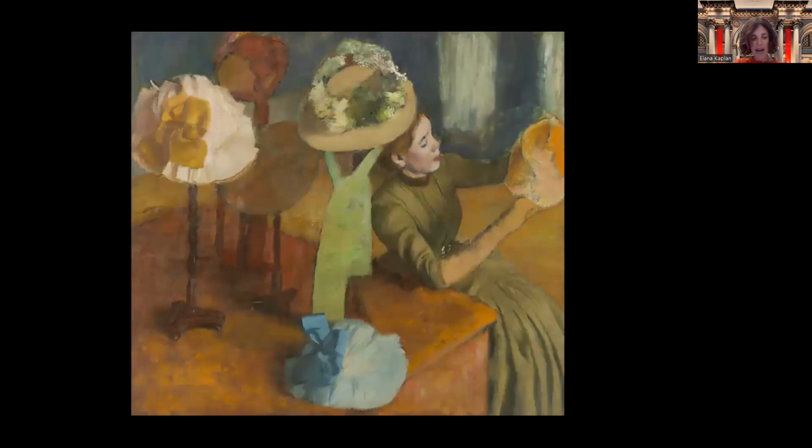It's called The Millinery Shop, painted in 1879. This is at the Art Institute in Chicago, and it's 39 inches by 43 inches. So again, Paris in the late 19th century was really the center of the fashion industry, and the millinery trade was no exception. There were, I read, almost 1,000 hat shops in Paris at this time. Tells you the importance of hats at that time, both for men and women.